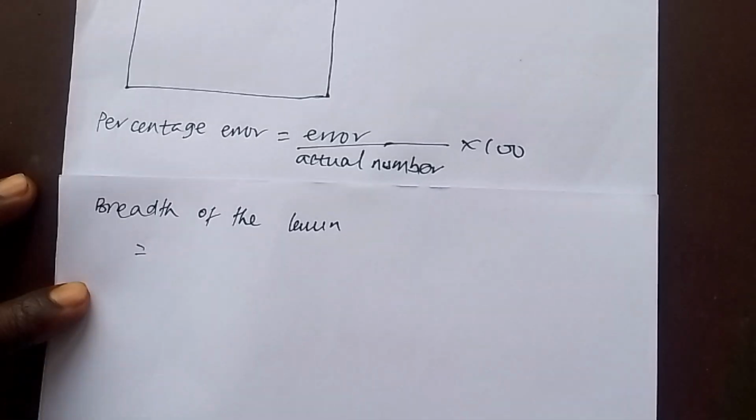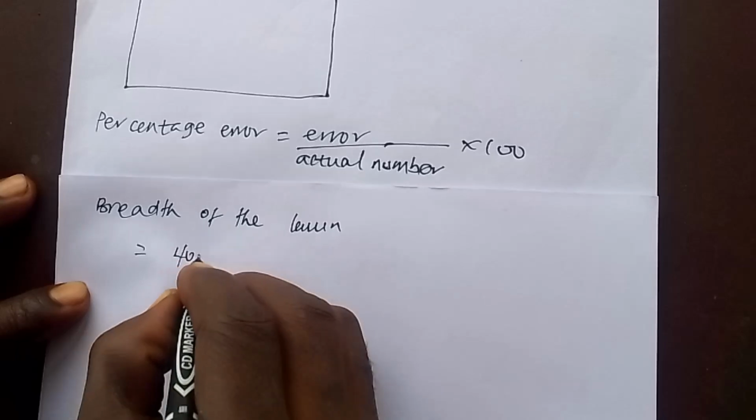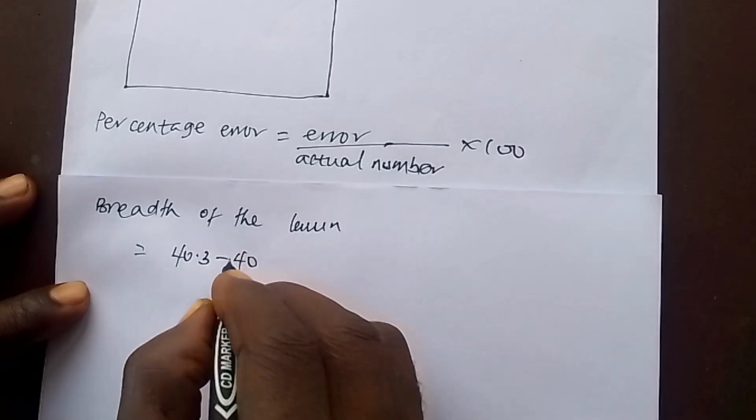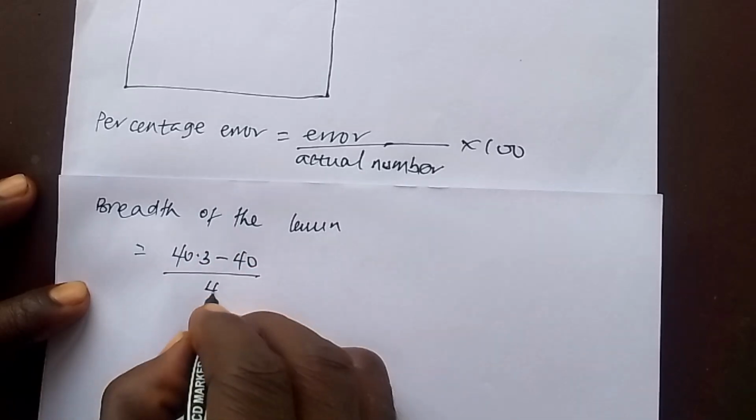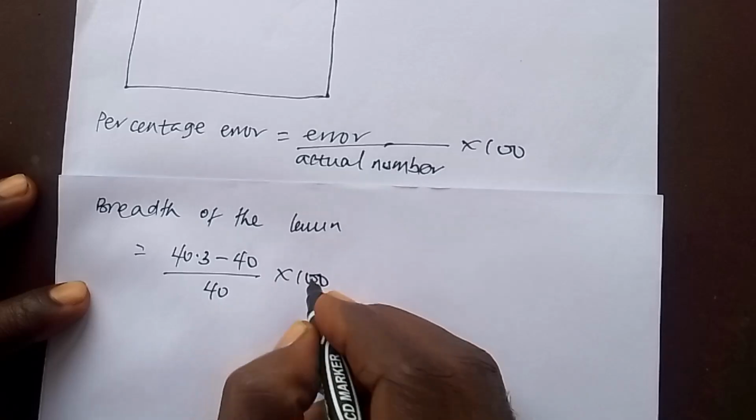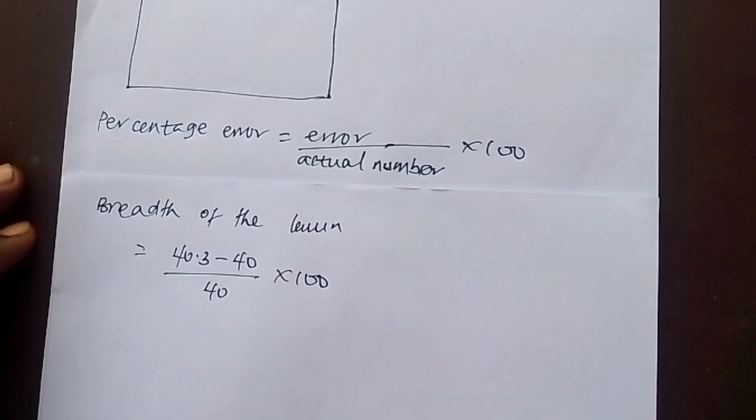Now the error in breadth: the actual breadth is 40, but Khadija obtained 40.3. So here, like I said, we subtract the smaller from the bigger. 40.3 minus 40 over the actual of 40 multiplied by 100. Always remember to multiply by 100 because we are expressing it in percentage terms.